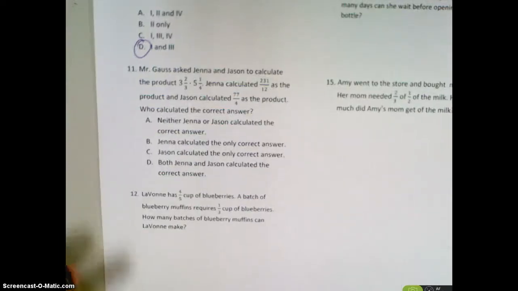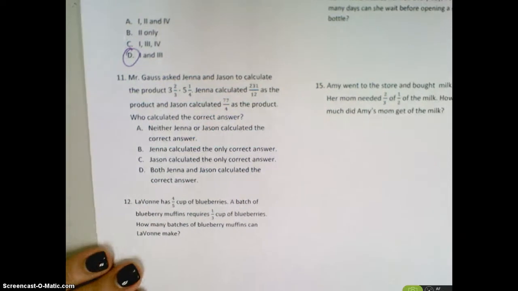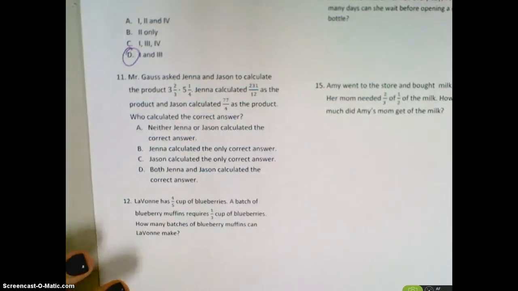Mr. Goss asked Jenna and Jason to calculate the product of 3 2/3 times 5 1/4. Jenna calculated 231/12 as the product. Jason calculated 77/4 as the product. Who calculated the correct answer?